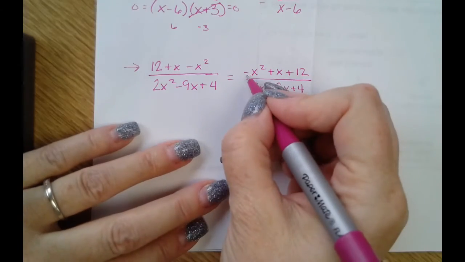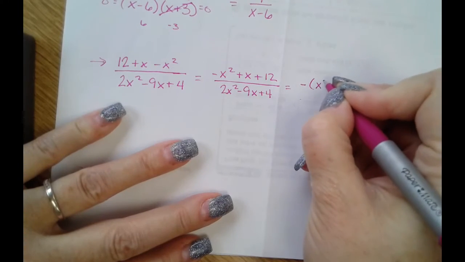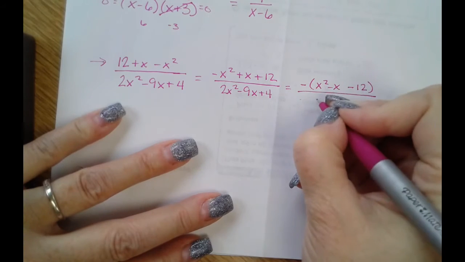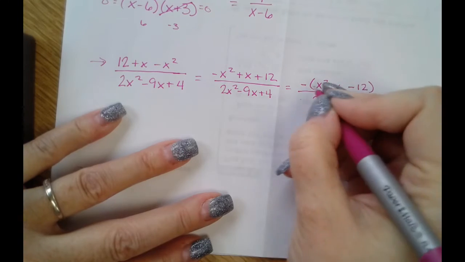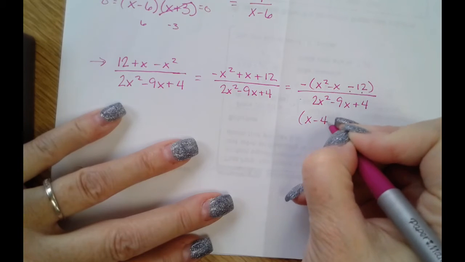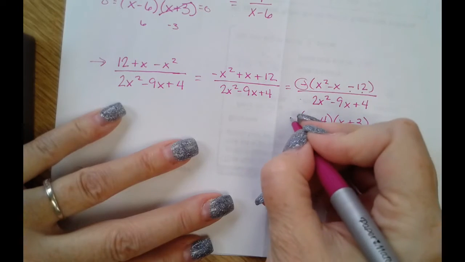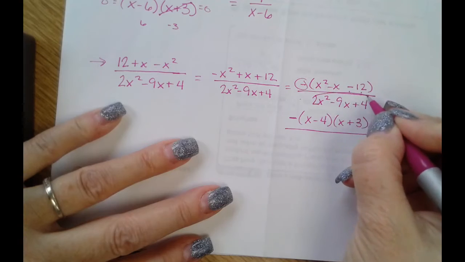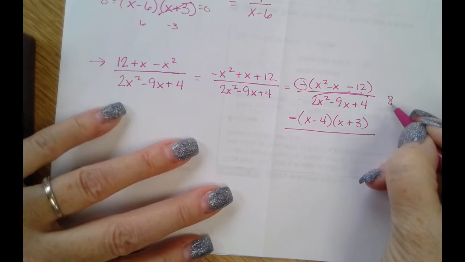So now I need the factors of 12 that have a difference of 1. So I have x minus 4 and x plus 3. Don't forget that negative right there, so it has to come back. And then down the bottom, I have to take 2 times 4, which is 8. I need the factors of 8 that add to 9. So factors of 2x, so x and x. In order to get 8, I need to have 2 times 4, so there's a 4, and that's the factor, and 1, and they're both negative.